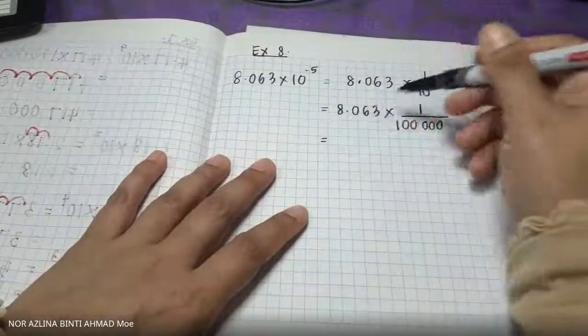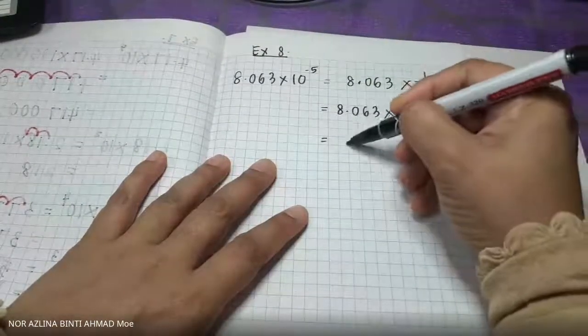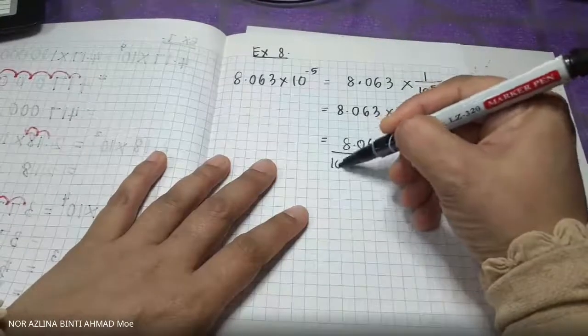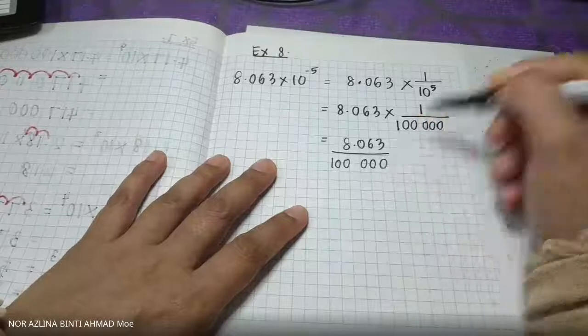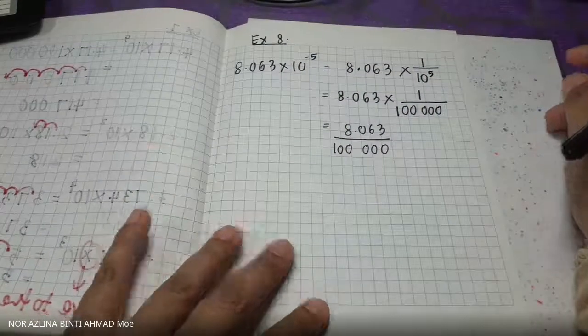If I combine, I get 8.063 over 100,000. This is division.